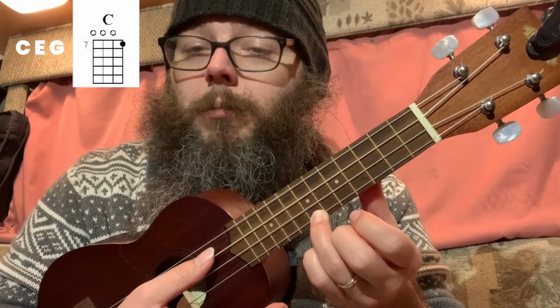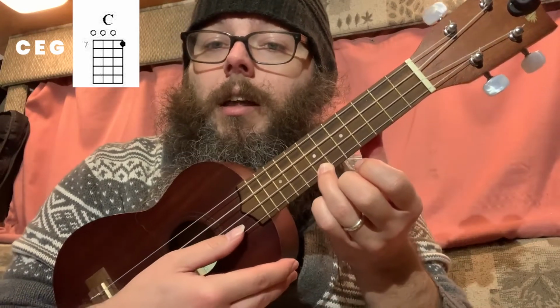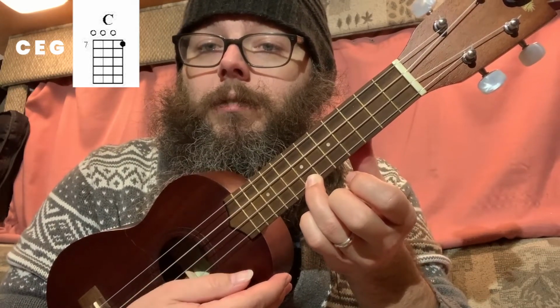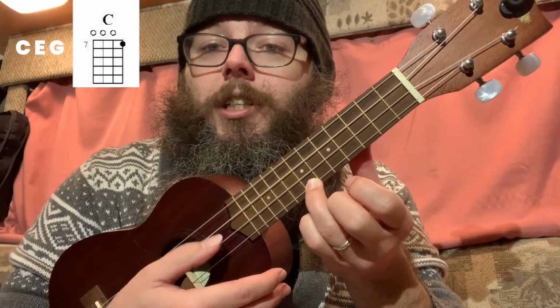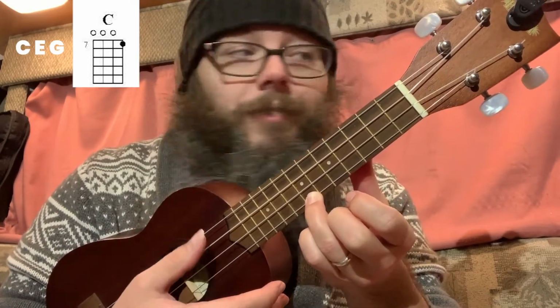I still have C, E, and G in my open strings. Now, the 7th fret of the A string is another E note. So I just changed the note that I'm doubling. C, E, G, E. Like so. Now, taking this 7th fret one step further, I can also play this pattern right here.